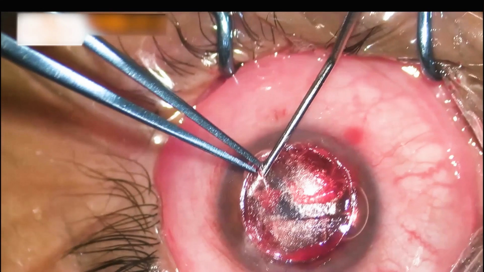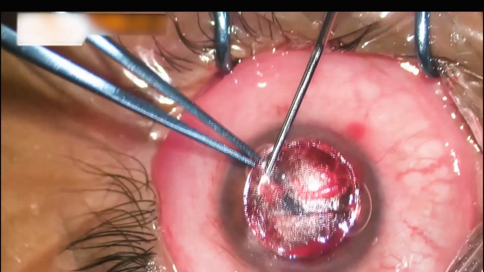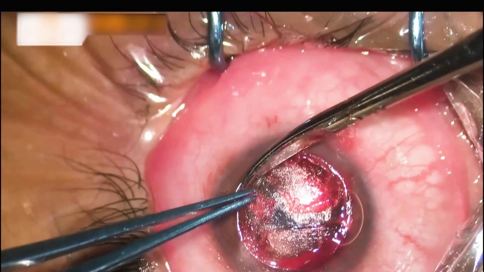The procedure is repeated again and again to dissect out the stromal lamella and perform manual dissection of stroma.